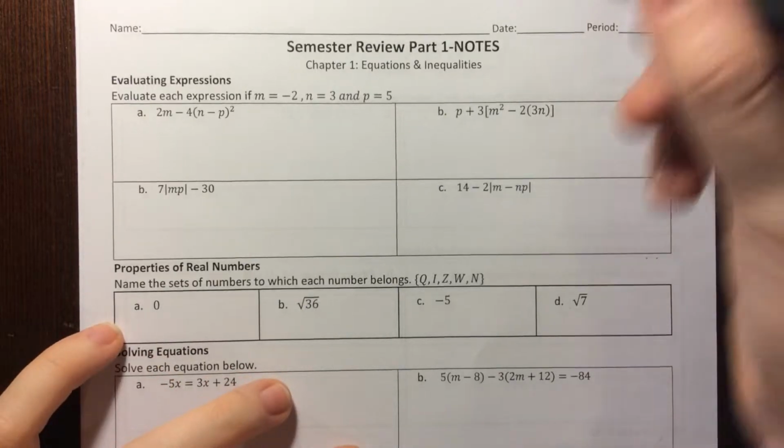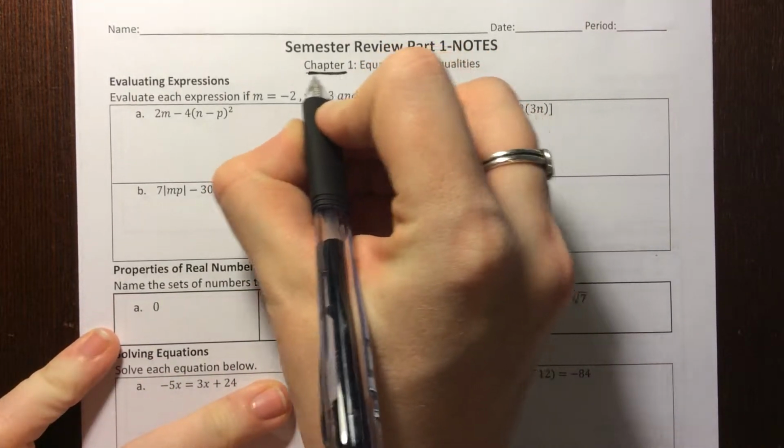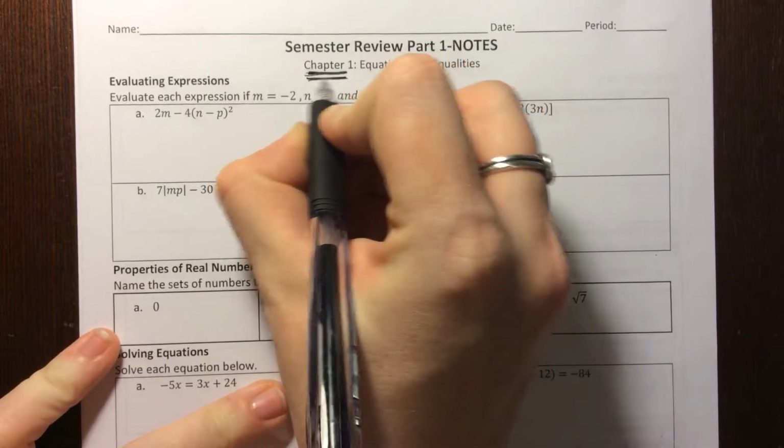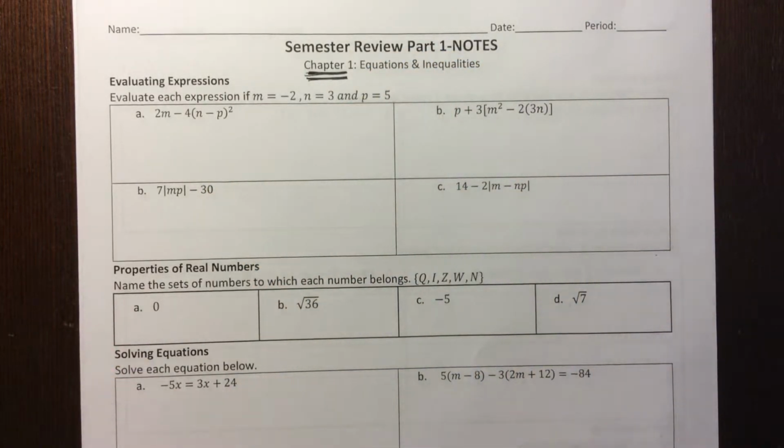All right. This is all chapter one stuff, so it should be in your composition notebook underneath chapter one. All this stuff that we've done is in chapter one. So I don't know the page numbers. I am recording this at home, and my composition notebook is up at school.